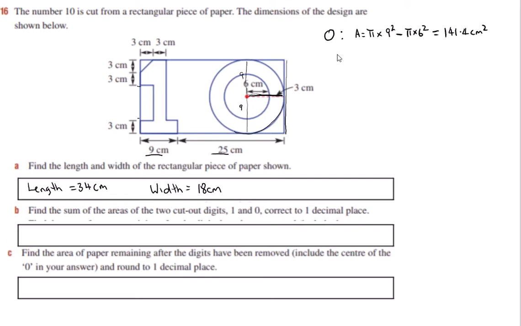Now let's work out the area of the 1. So let's break it into some smaller shapes. Let's work out the area of the bottom rectangle, work out the area of this middle rectangle here, and then we'll take this shape here, which is essentially a square, but then we'll cut out a triangle here.